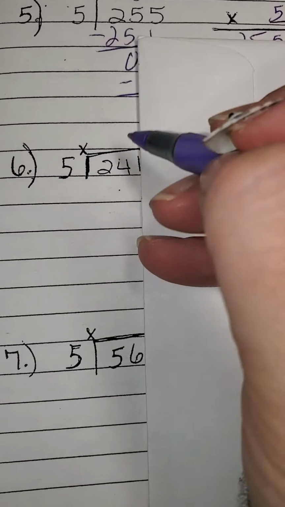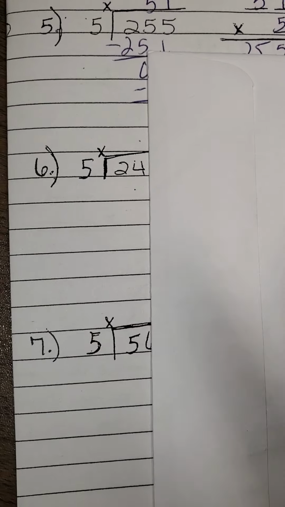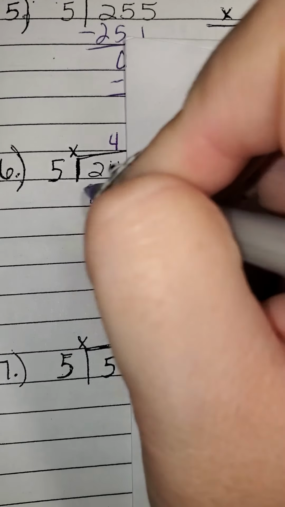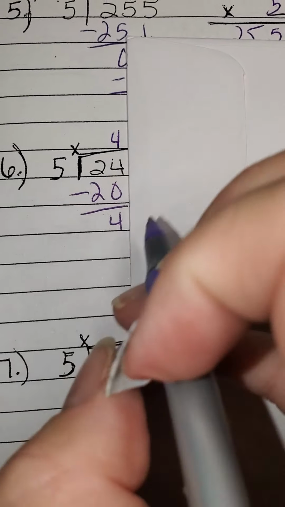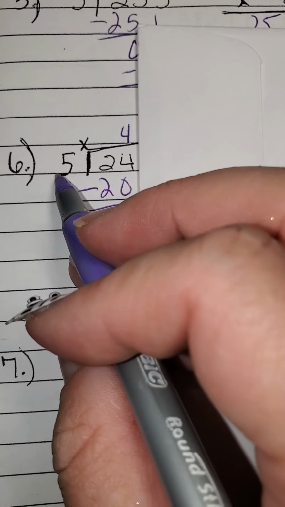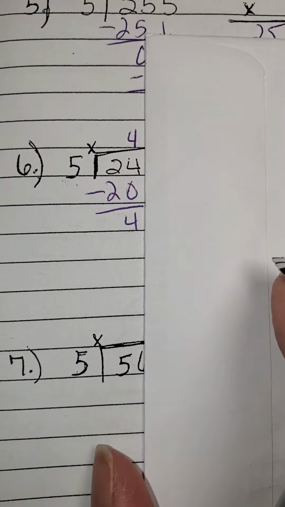24. Oh yeah, how many 5s? What times 5 is close to 24 but not too big? I would say 4. 5 times 5 is 25, that's too big. So let's do 4. Difference of 4. 4 is smaller than 5. That's what you want. This number should be smaller than that one, always. Otherwise, you didn't take enough of these out.